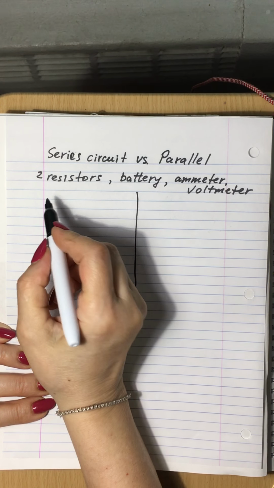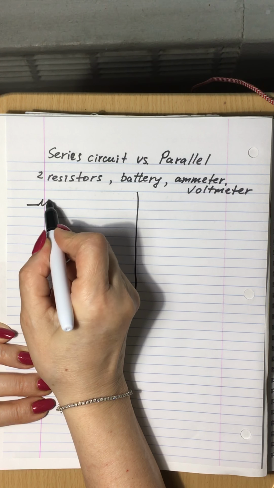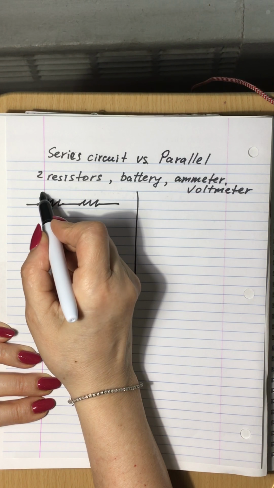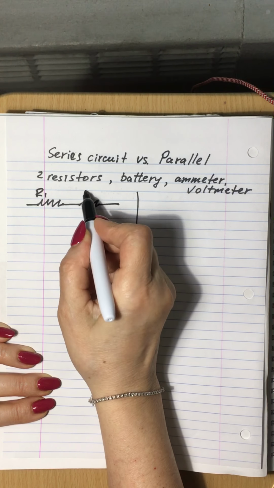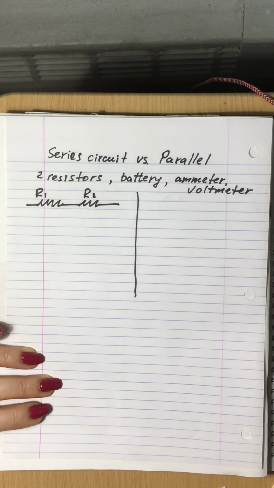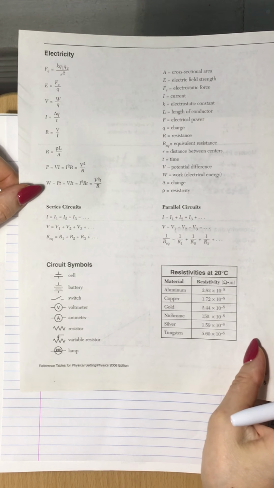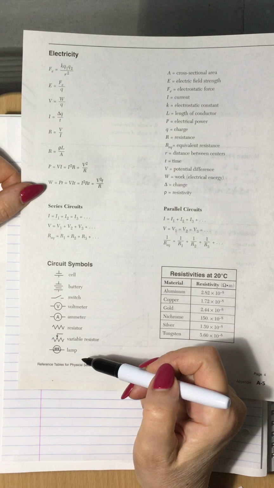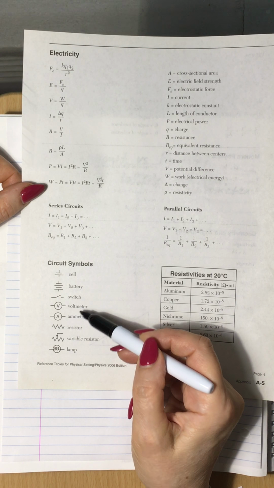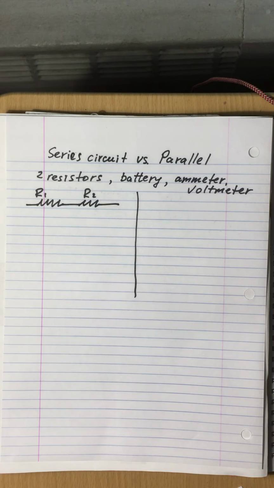So the first way, I will just put two resistors next to each other. The first one and the second one. And I will label them R1 and R2. If you look at the reference table, you can see the symbols. Okay, it's right here. Symbols for circuits. So resistors, I use two of them. Voltmeters I will use, ammeters, and a battery.